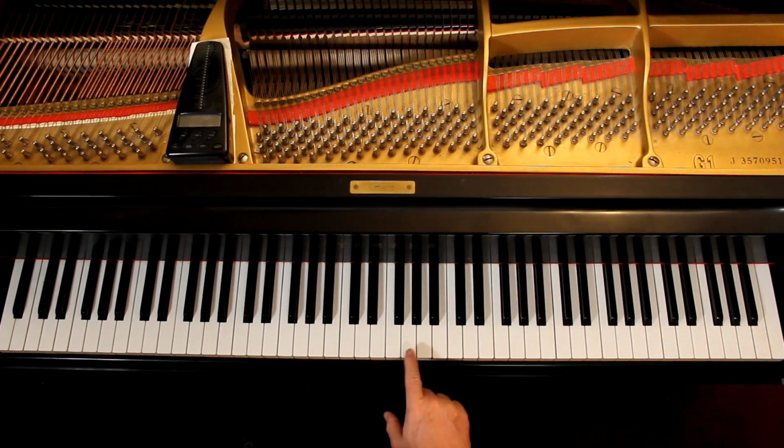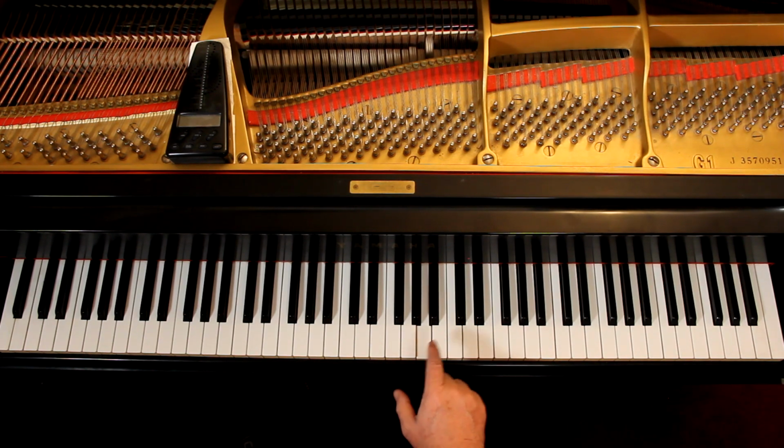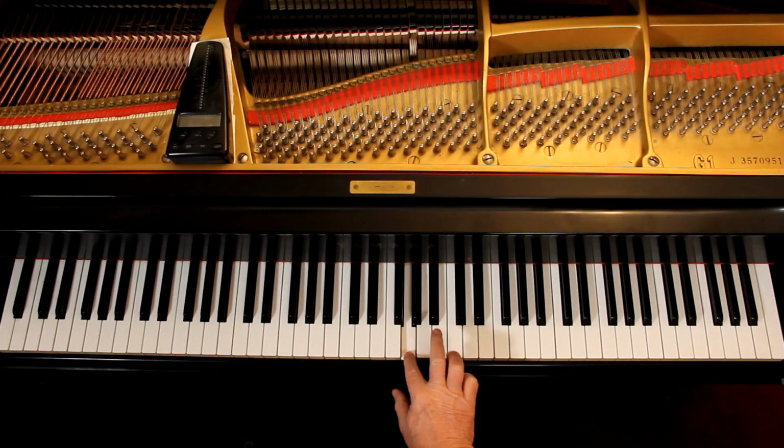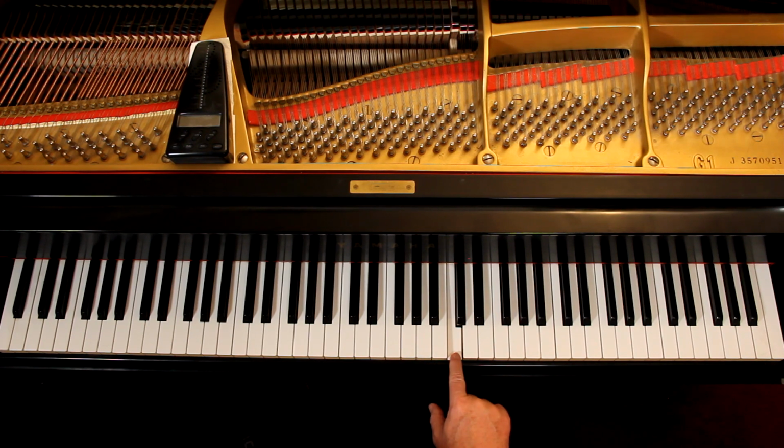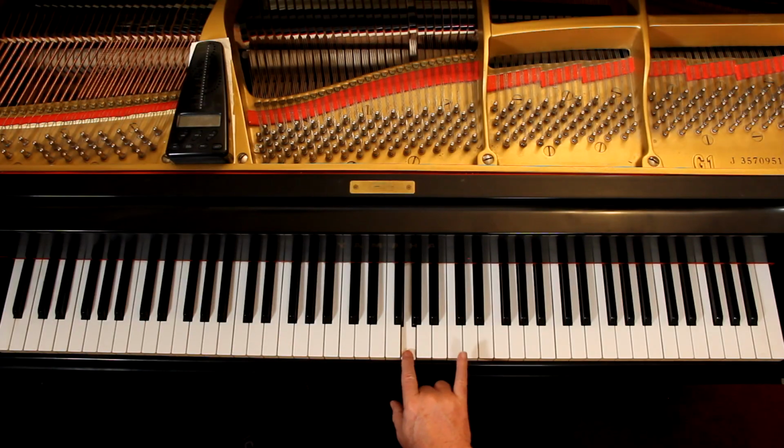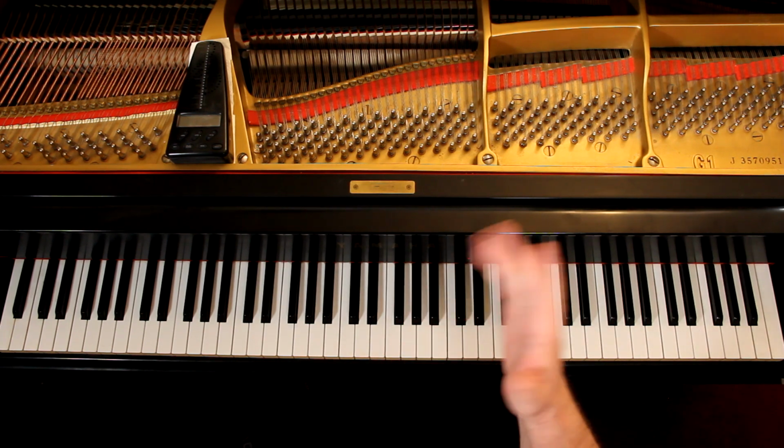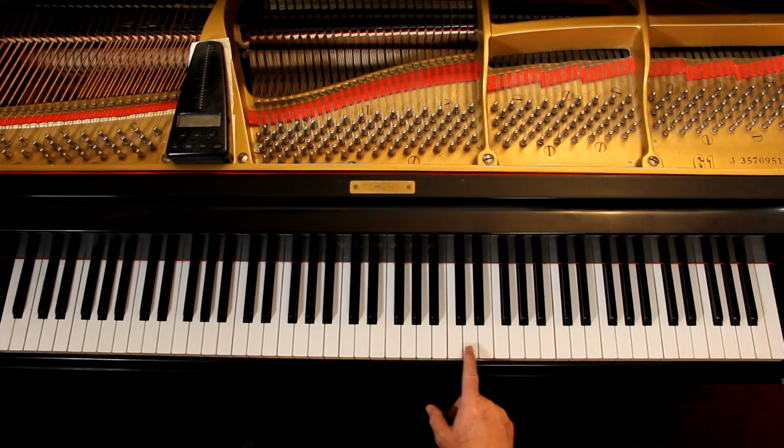The next is a G and a B. That is a 1, 2, 3. That is a third, a melodic third, because you're playing the notes one at a time. Then the next one is a G and a C. 1, 2, 3, 4. That would be a fourth, an interval of a fourth, and it's a melodic fourth because you're playing them one at a time. And then the last one is a G and a D.